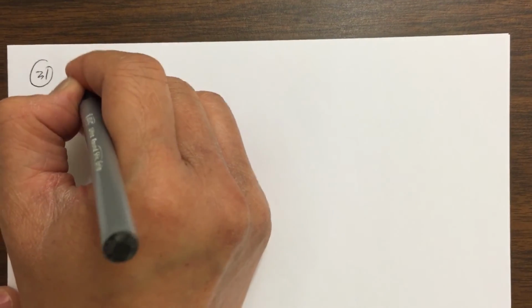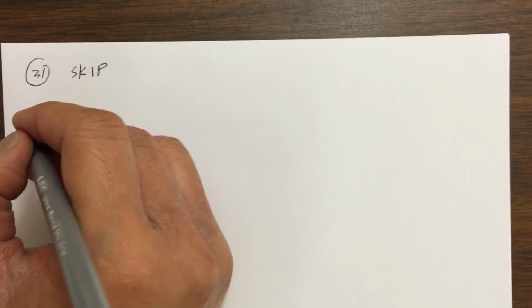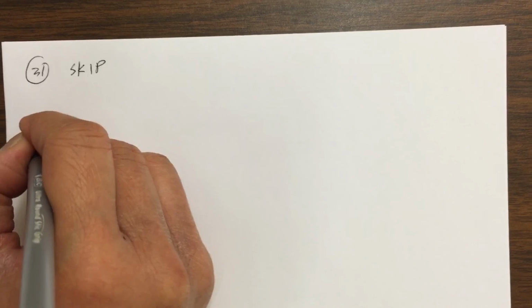All right. Number 31, you can also skip. Number 32. Okay, find the c value that satisfies Rolle's theorem.